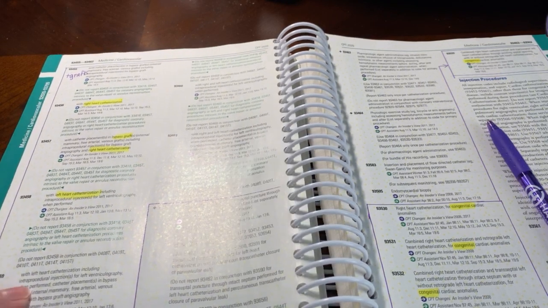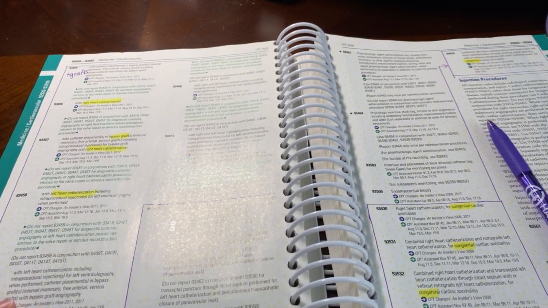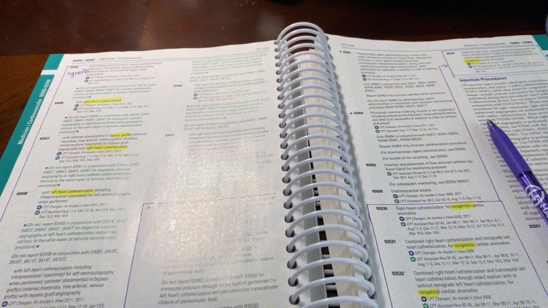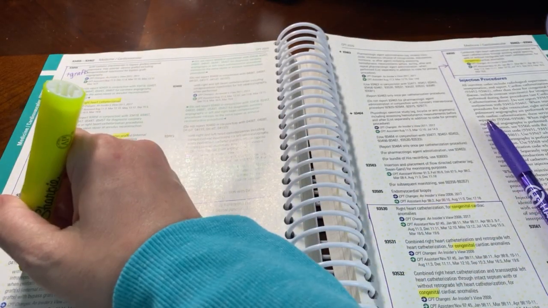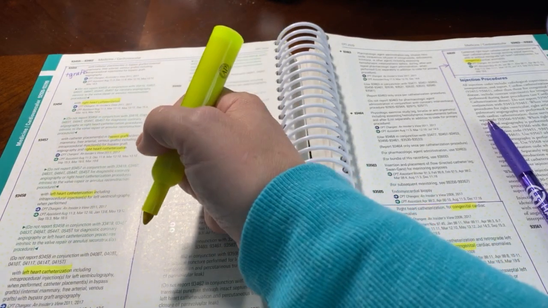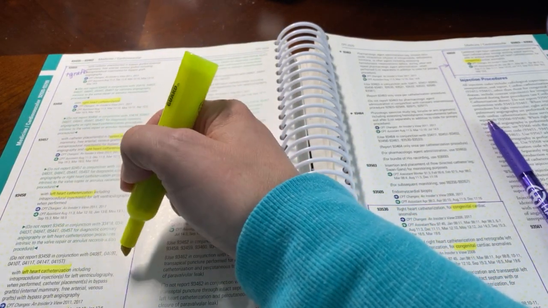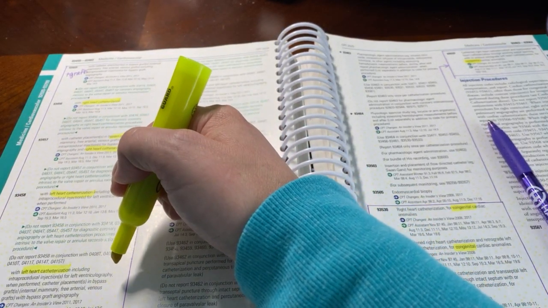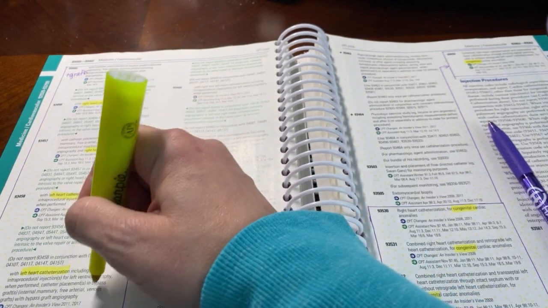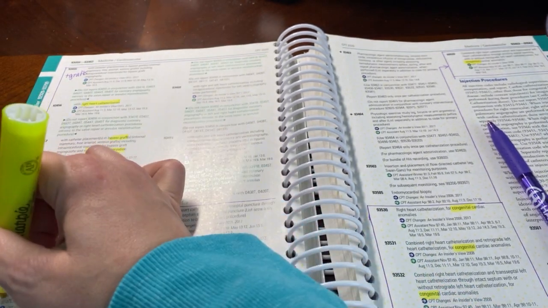Code 93459 is also pretty common. So this is also including your left heart catheterization. And again, all of your left heart caths are going to bundle left ventriculography when it's performed, but this one also includes your bypass grafts.